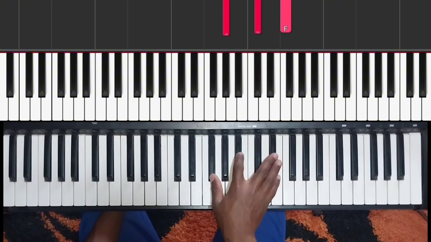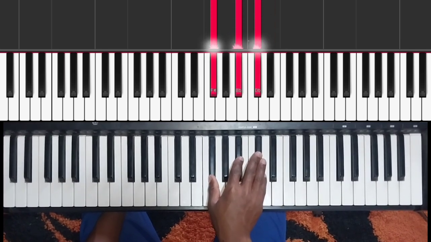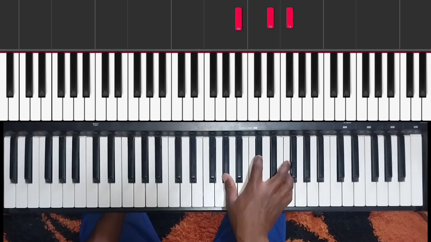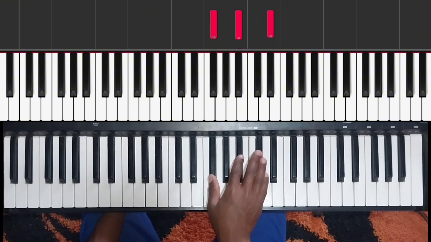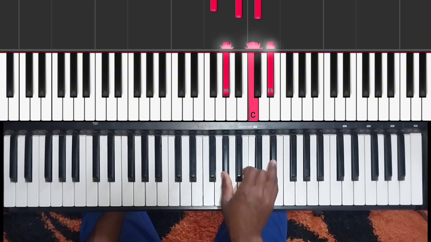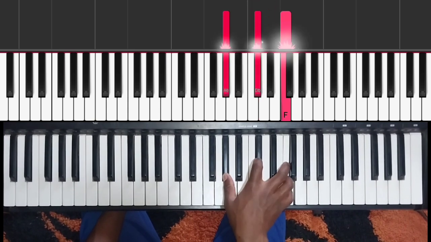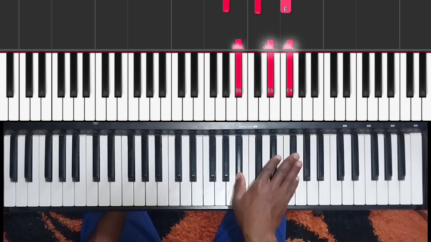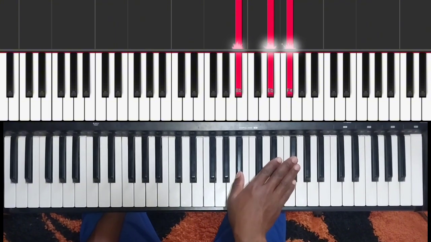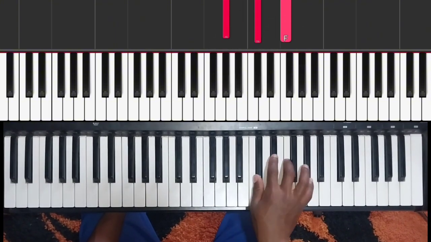From here it comes here. From here it comes here. Right? I need your touch. From here it comes here. From here it comes here. From here it comes here. And then it goes back to this one. And then you repeat the same thing again.